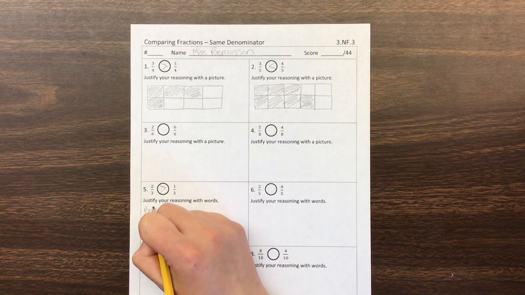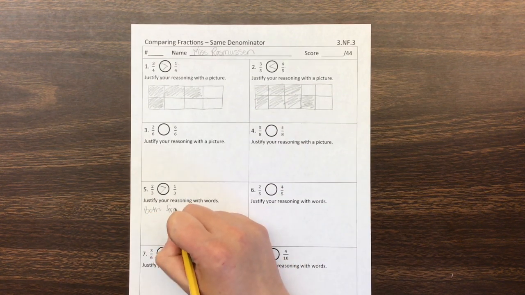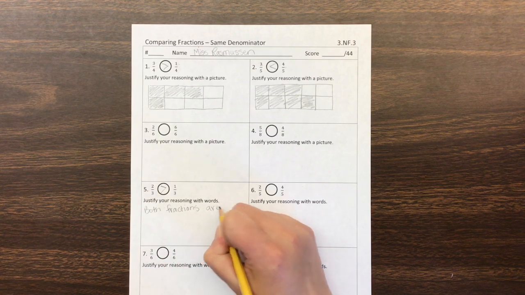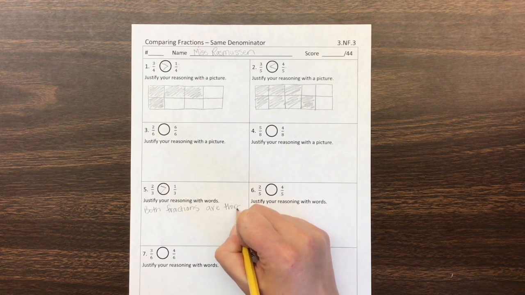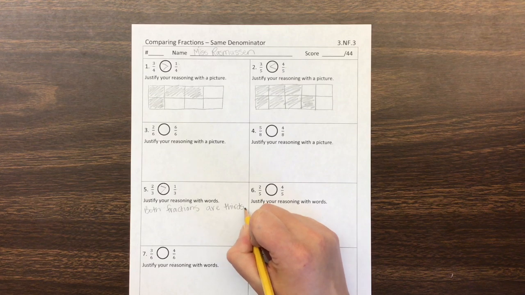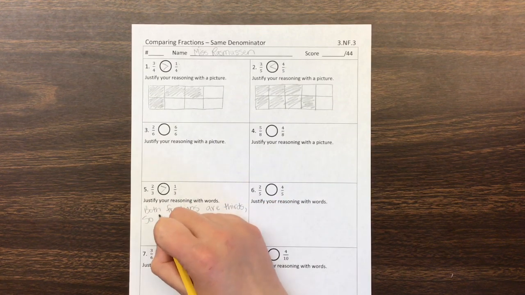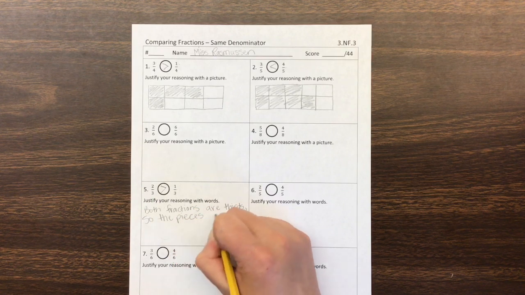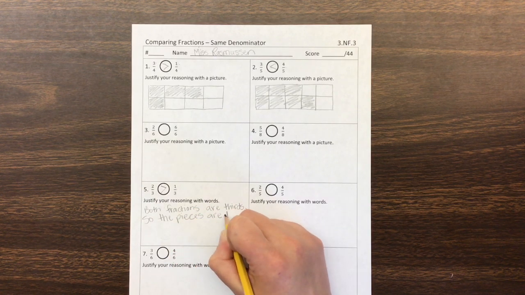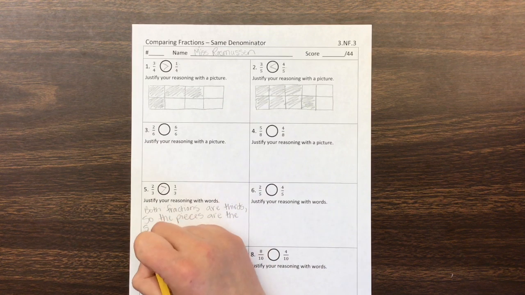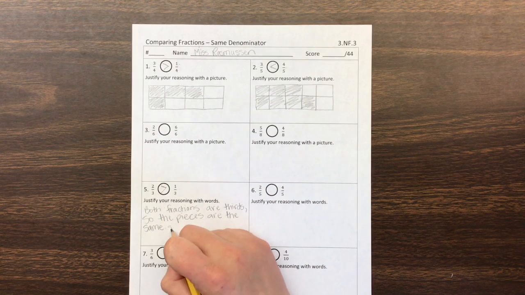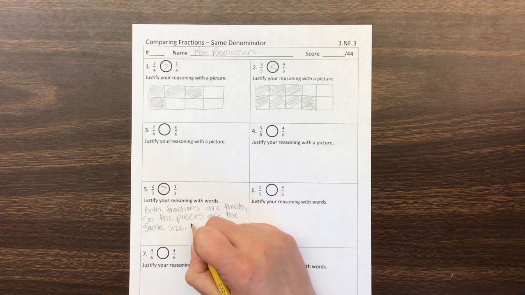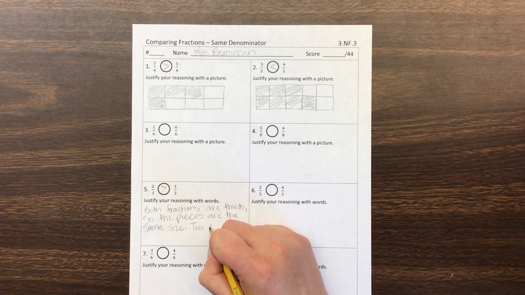Both fractions are thirds. So the pieces are the same size. Two pieces are more than one piece.